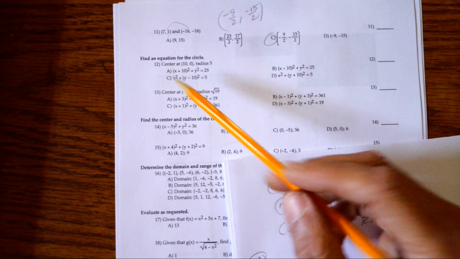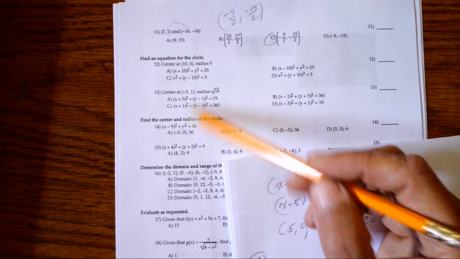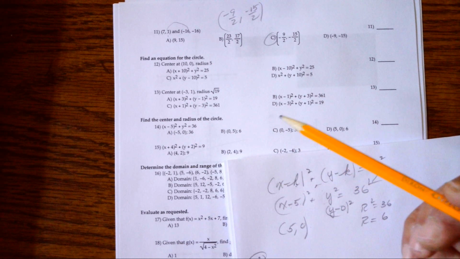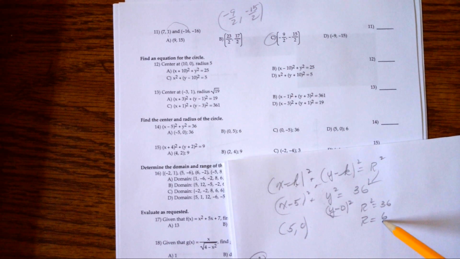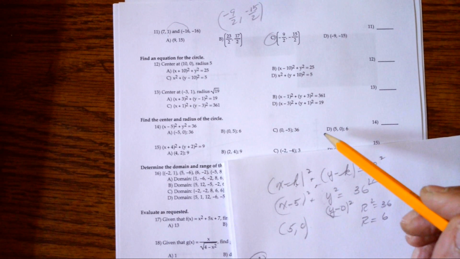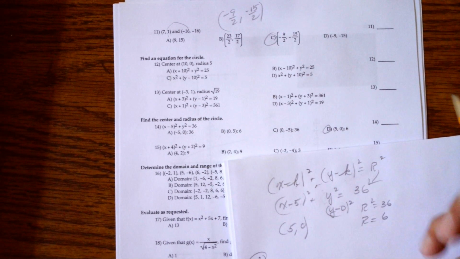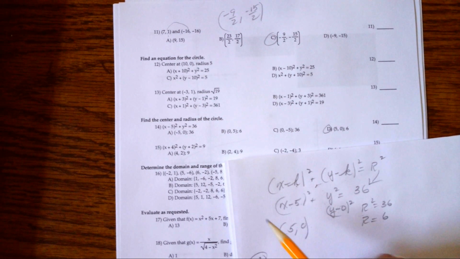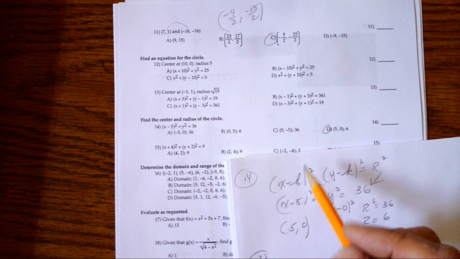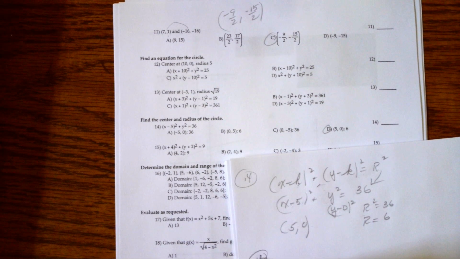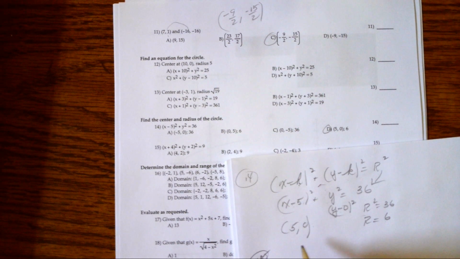I skipped over 12 and 13. I went to number 14. And what did I get for 14? The center is at (5, 0), and the radius is 6. Number 14, yeah, letter D. Alright, so I got the right answer, just did the wrong problem. I did 14 before I did 12 and 13. Well, while I'm at it, I guess I might as well do 15 and then go back to 12 and 13. Sorry about that.